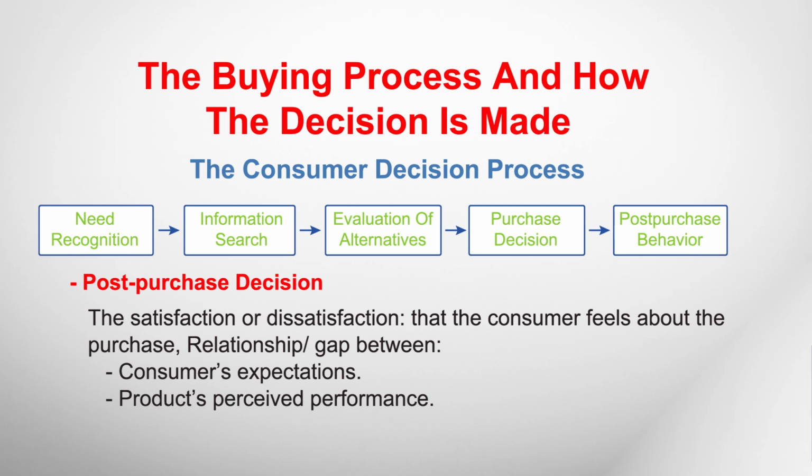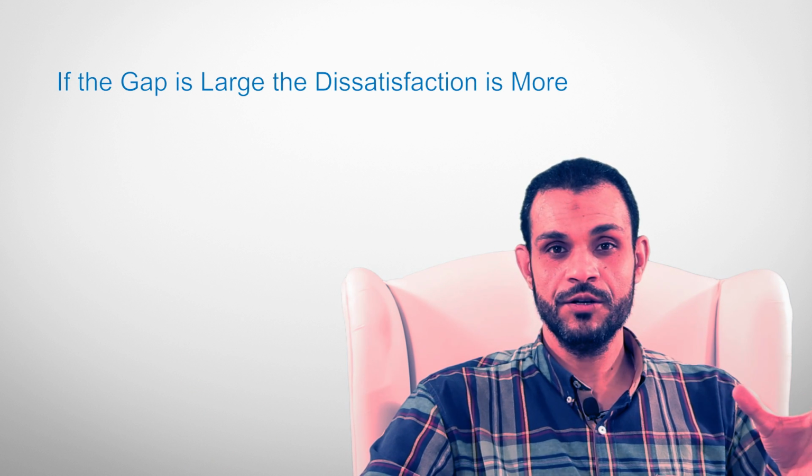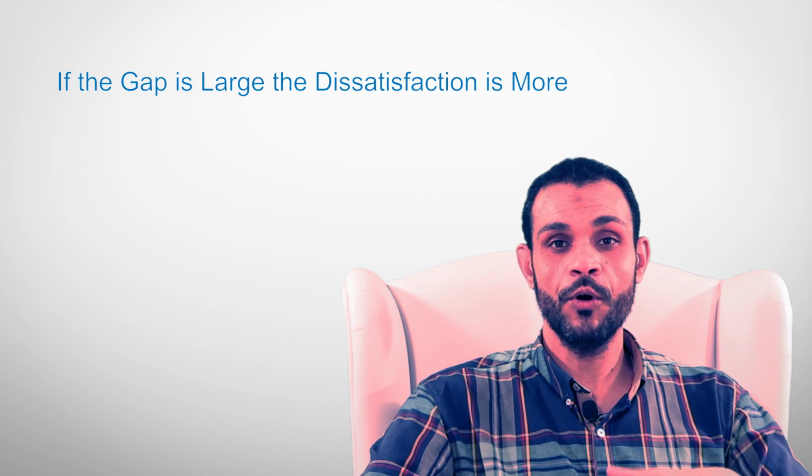After the purchase decision is made, now we are in post-purchase behavior, which is satisfaction or dissatisfaction. And we all know that satisfaction and dissatisfaction are a relationship, or a gap, between the customer's expectation and the product's perceived performance. So the larger the gap, the more the dissatisfaction.